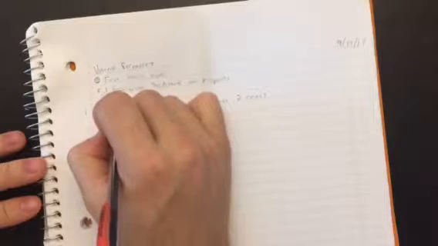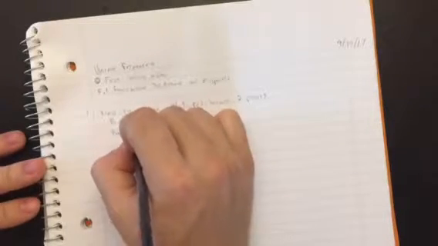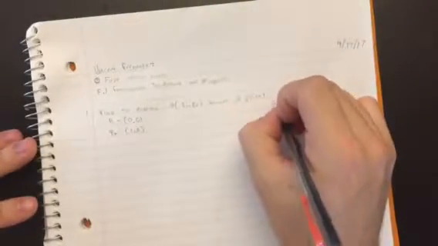So we are given our 2 points. Our first point is 0, 0. And point 2 is 1, 2. Okay, so now let's define what we're trying to find. We're finding distance. So we're going to be using the distance formula.